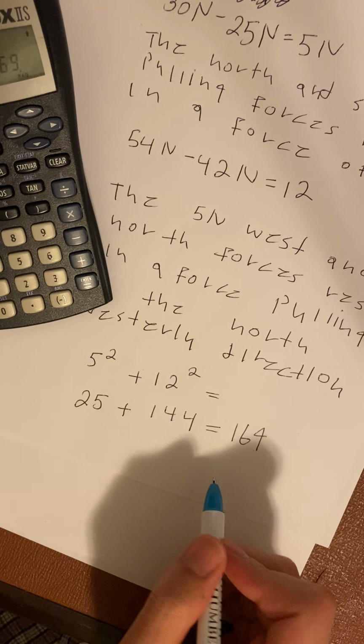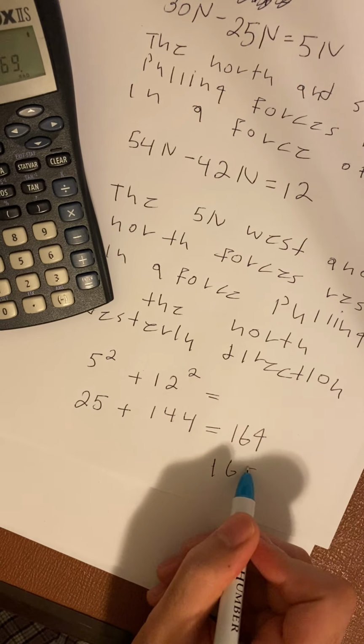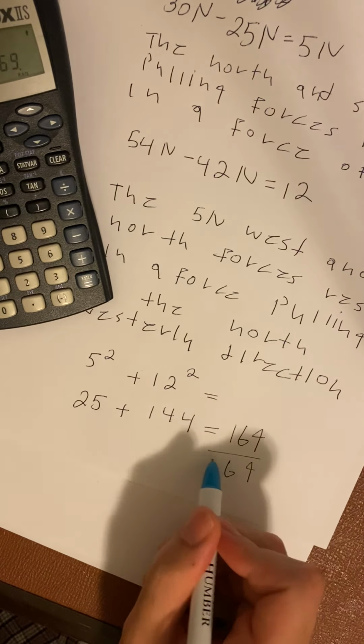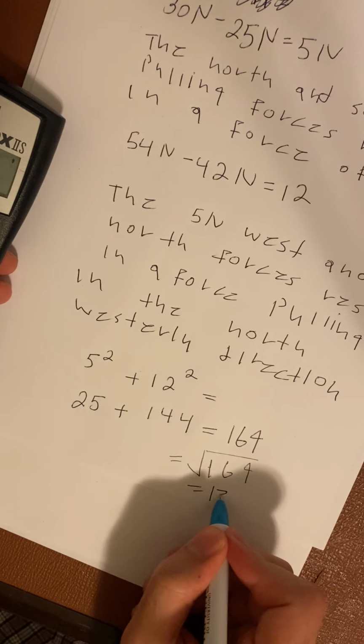Take the square root of 169. Which is 13, of course.